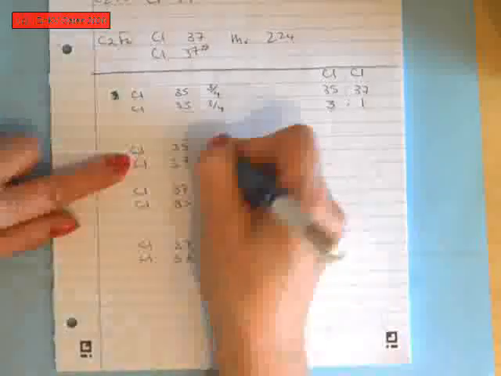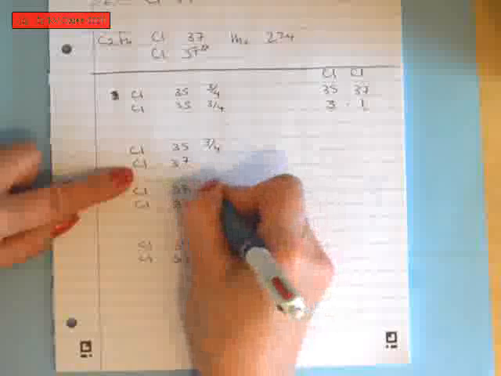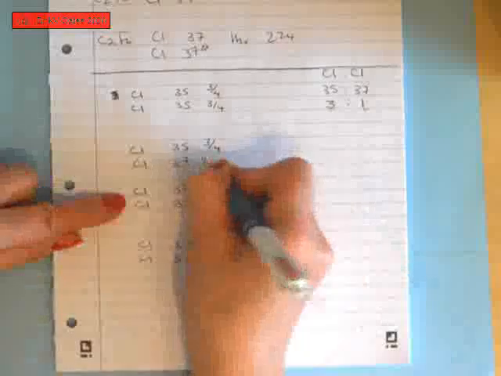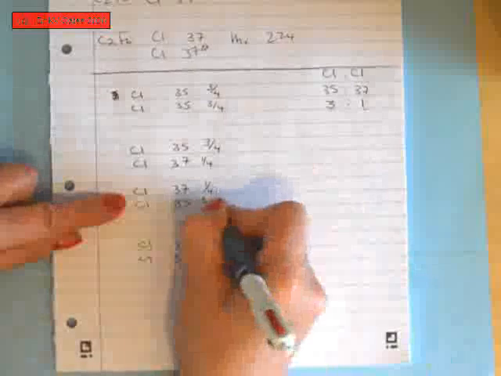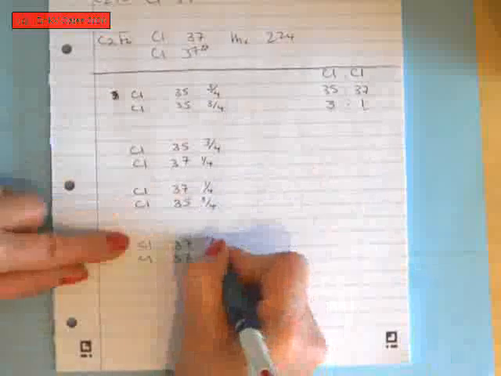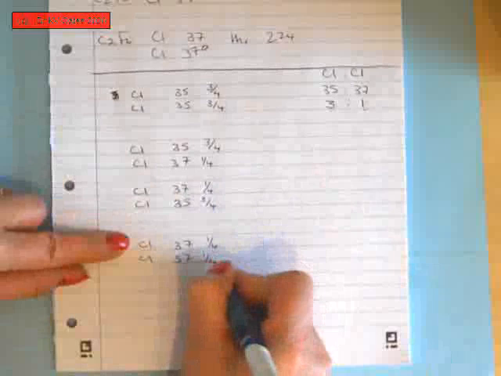So wherever we see a 35, we've got a 3 in 4 chance of getting chlorine 35, whereas for chlorine 37, we've only got a 1 in 4 chance.